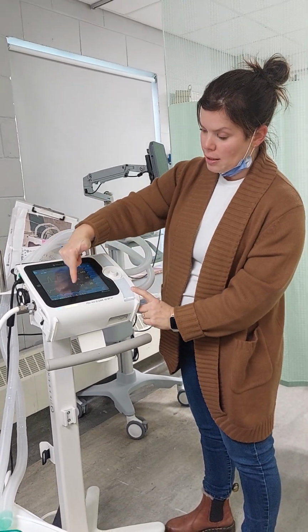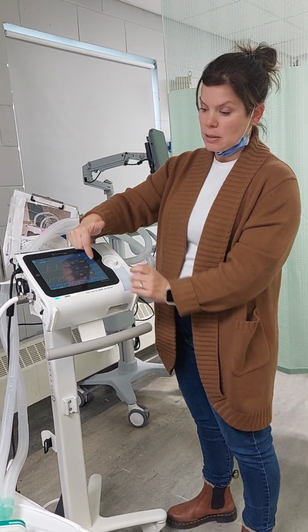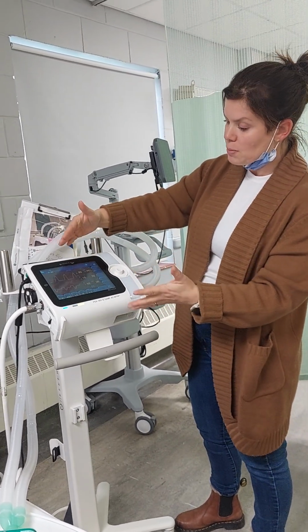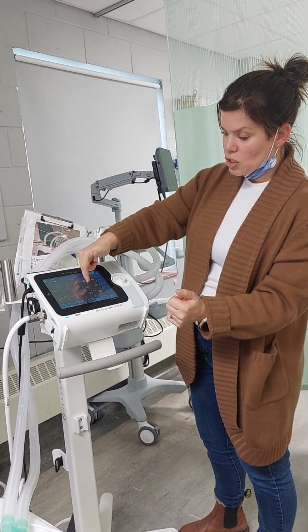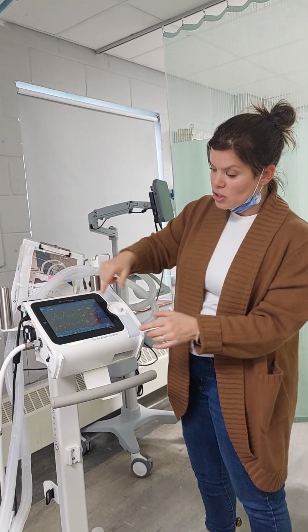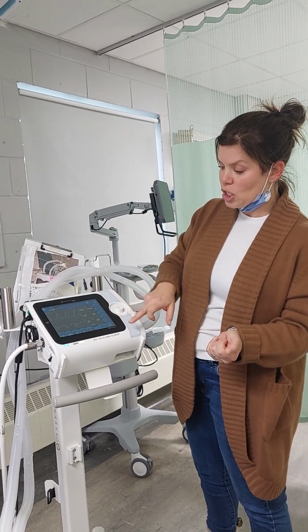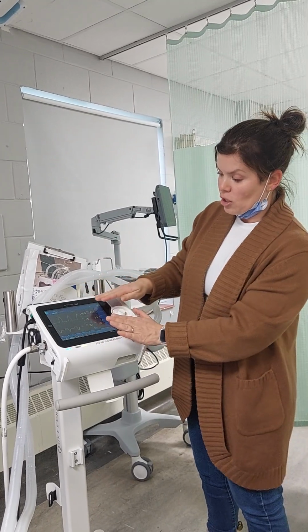So now you're venting. This section is the patient's response to this. Okay, so you have your FiO2, which is how much oxygen is being delivered. Your respiration rate, so if your patient is fighting against it, you'll see things change. As well, if the patient's maybe not sedated enough or fighting it, your peak pressures will change. These are the things you're going to look at.